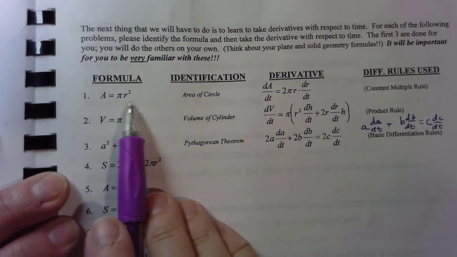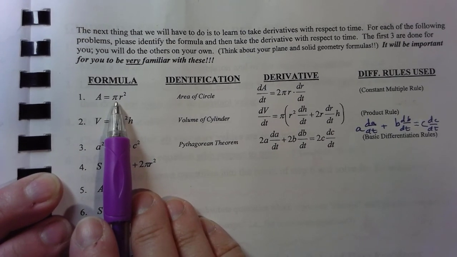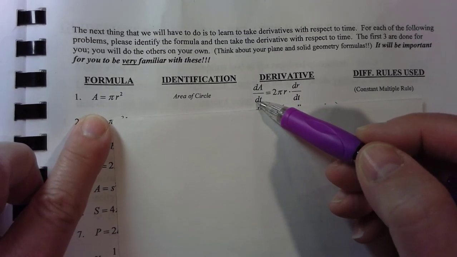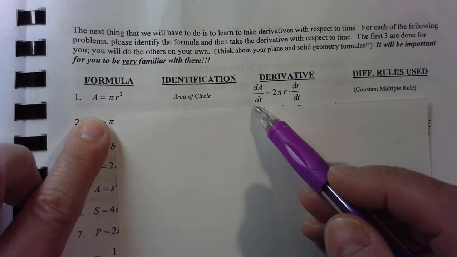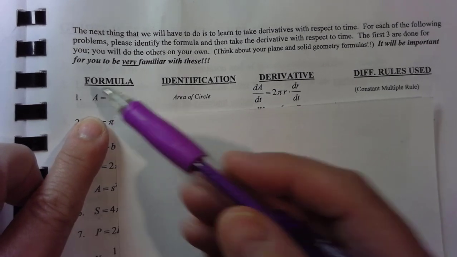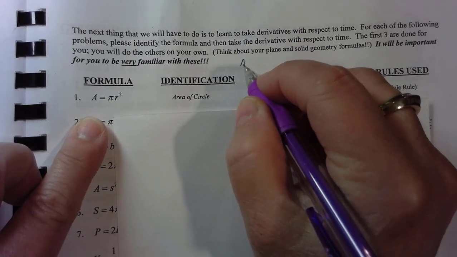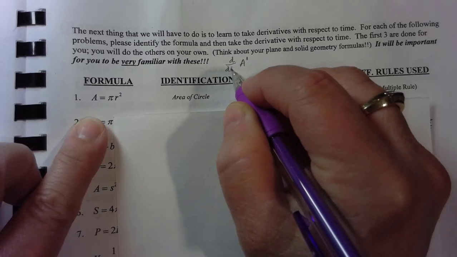Area is pi r squared. We remember that pi is a constant, and we're going to take the derivative with respect to time. dA with respect to time, dA dt. That's chain rule. Because A is to the first power, this is actually A to the first power, and we're going to take the derivative of it with respect to time.